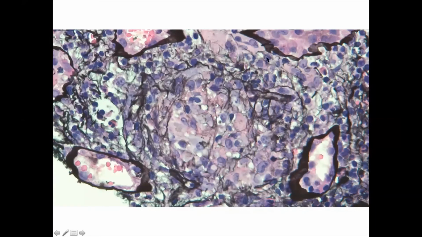This is Jones silver stain, and you can see it's basically discontinuous between the epithelial cells. There is rupture. Even Bowman's capsule is ruptured. We don't have preservation of the glomerulus, nor of the glomerular basement membrane, nor of the Bowman's capsule. Everything is ruptured. Everything is inflamed.